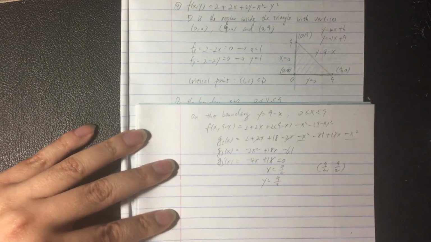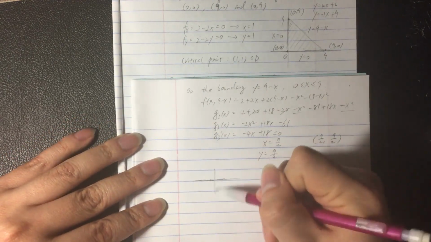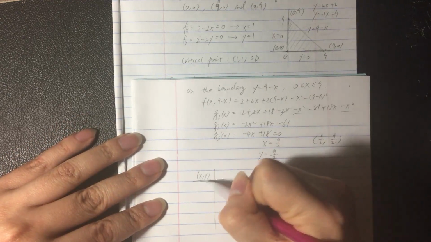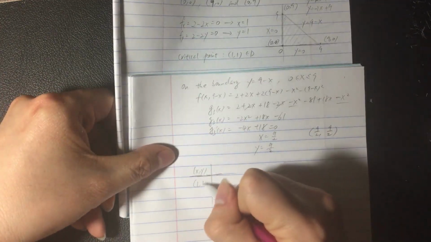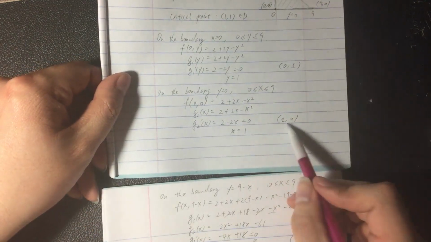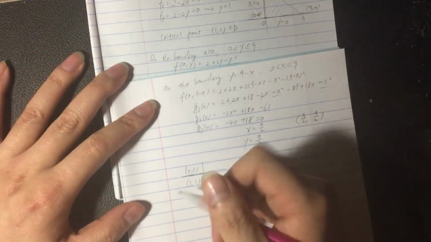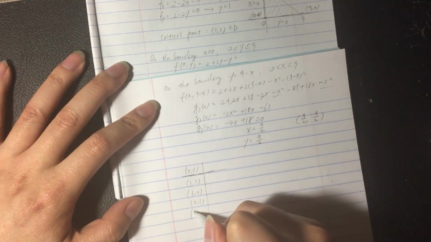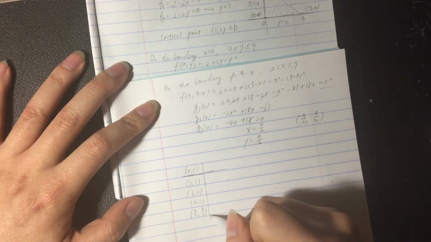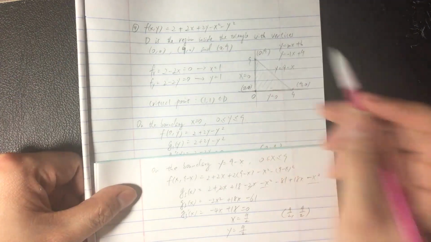So next, let's test for the absolute maximum and absolute minimum. The interior critical point is (1, 1). The critical points on the boundary are (0, 1), (1, 0), and (9/2, 9/2). And the endpoints of the boundary are (0, 0), (0, 9), and (9, 0).